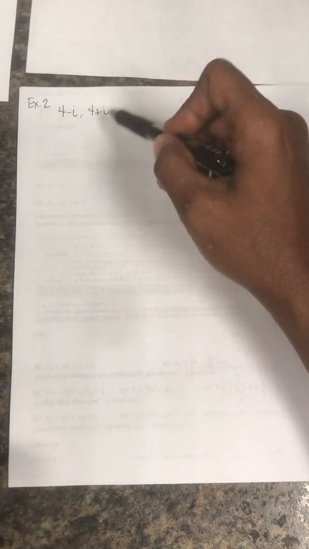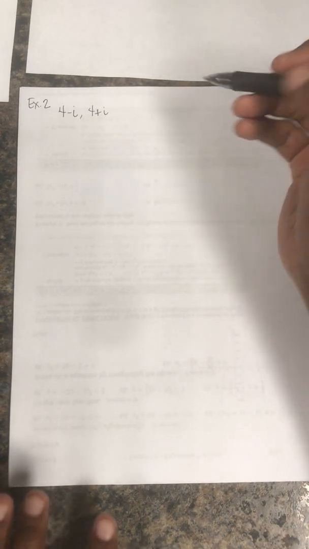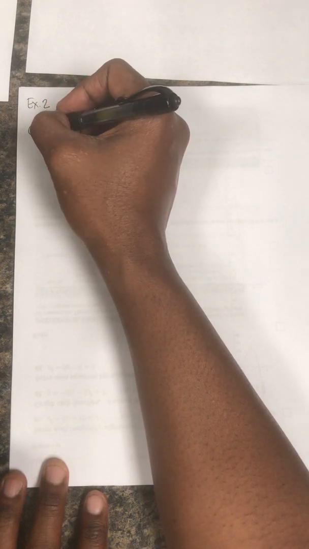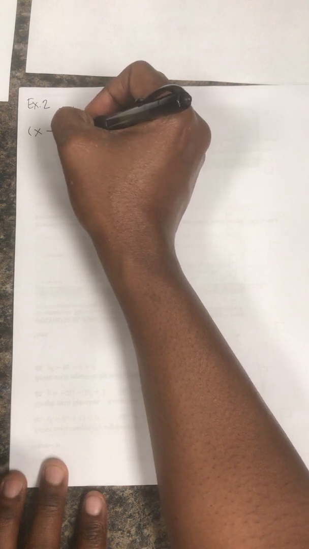Okay? So that means that we're going to have 3 sets of parentheses. So we got 3 roots. Okay? So these are 2 of them. They happen to be complex ones. We're going to have one that's not going to be complex, so we have to figure out what that one is. So the first thing we want to do is figure out what polynomial expression gives us these solutions. So what we're going to do is substitute in these complex numbers. So we're going to say x minus (4 minus i), because that's the first one.